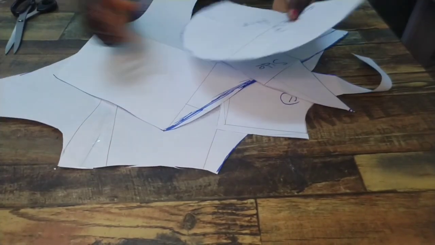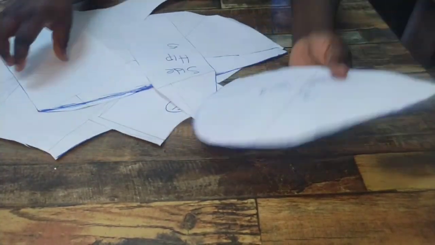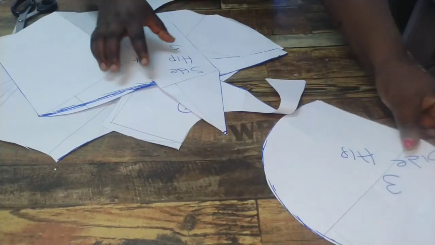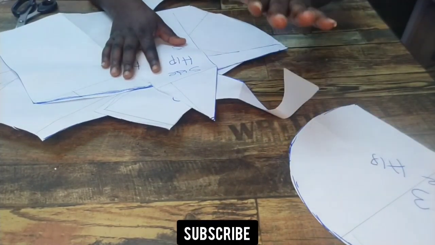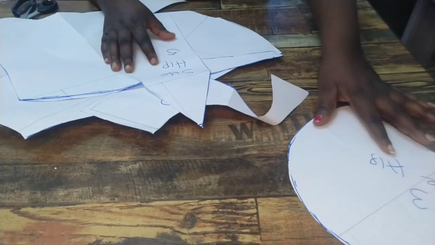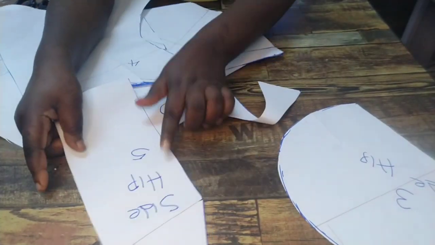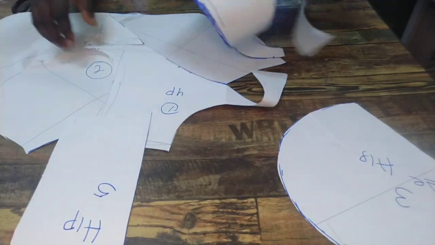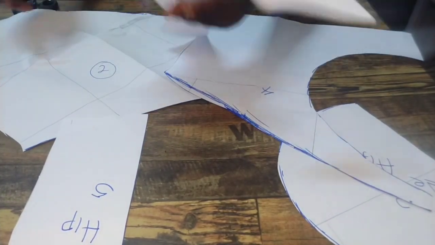So we already cut it. Like I said, I already numbered it. This is number 3, side hip. You can place it on any part of the hip side. That is why I numbered it. And this is the other side, also side hip. So I already numbered it. It depends on the material that you are using.